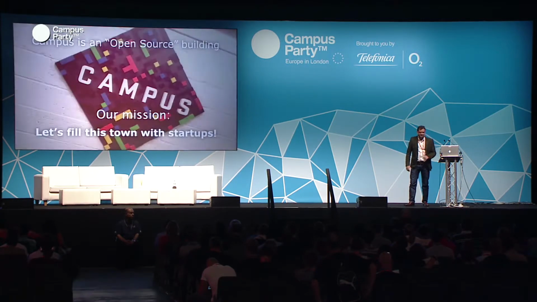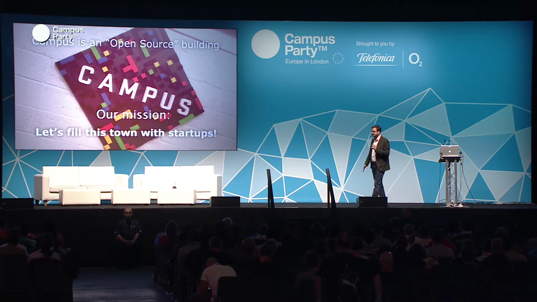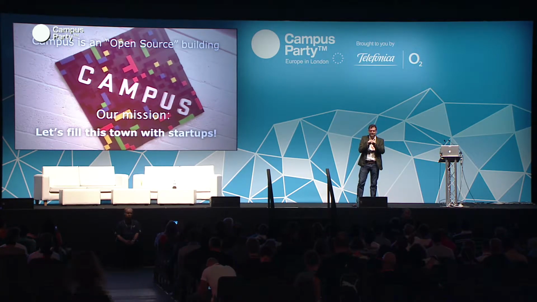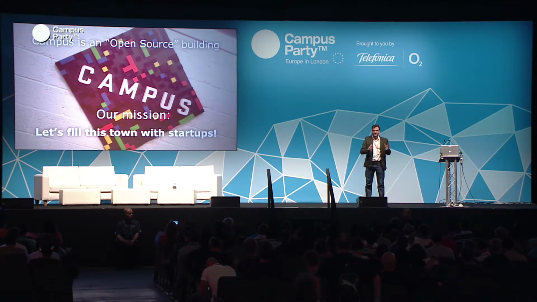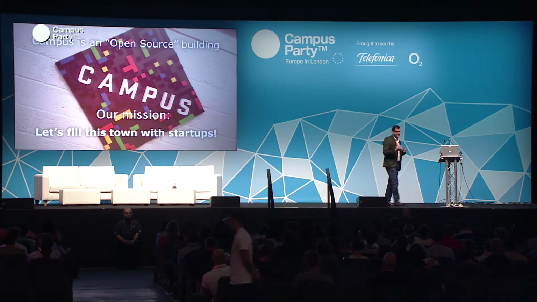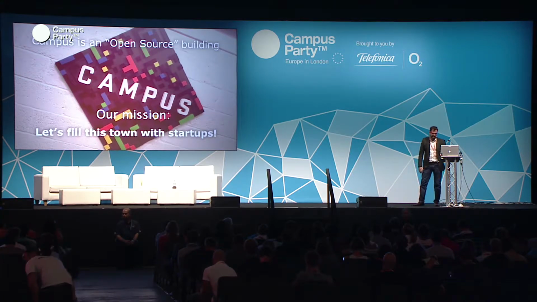At Campus, we have a pretty big vision and mission. Usually when I describe Campus, I say that if there was an equivalent between real estate and software, Campus would be an open source building. It's like an operating system for startups where we help startups in the early stage grow. And our mission is let's fill this town with startups. Of course, I'd love to fill this continent with startups, but we have to start somewhere. And I'm really excited to already be seeing the results of having this physical space and community and what it does to the density of network in London.